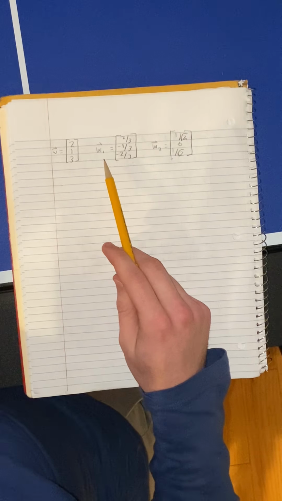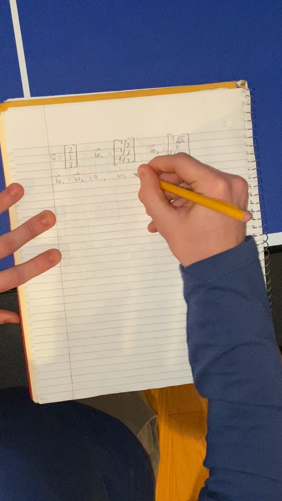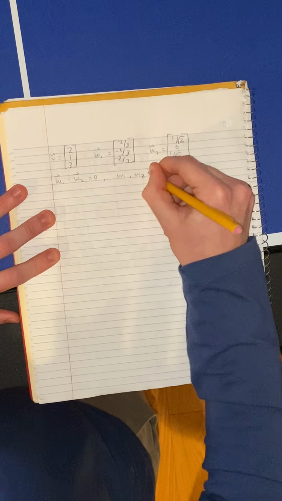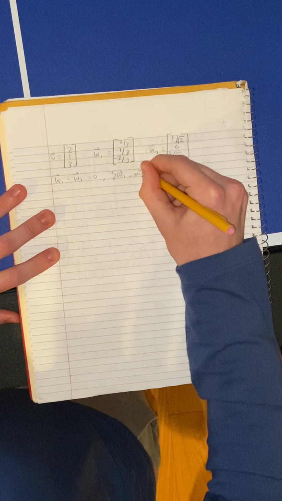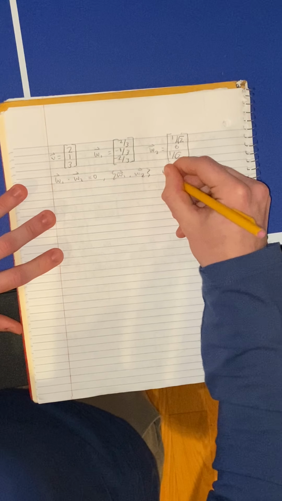And so because we can see, for sake of time, I'm not going to do it out, but if you do it out beforehand, you can see that W1 dotted with W2 is equal to 0. And so we know that W1, W2 is an orthogonal set.